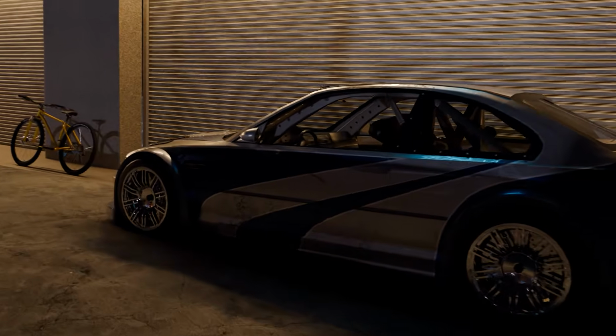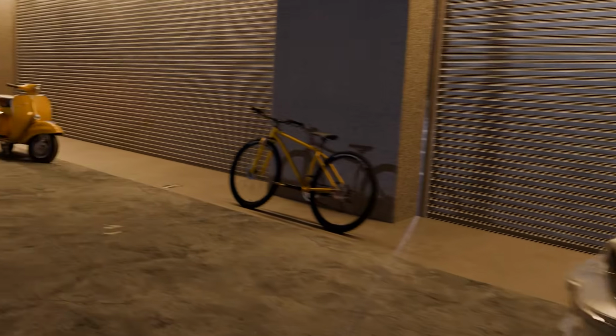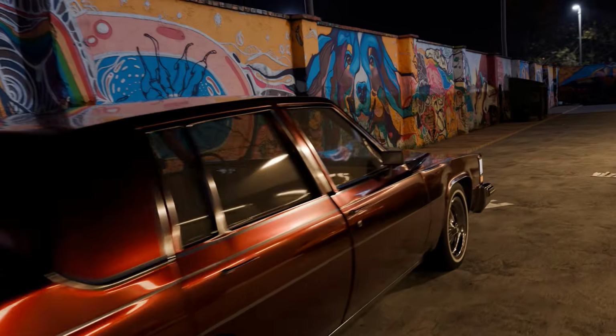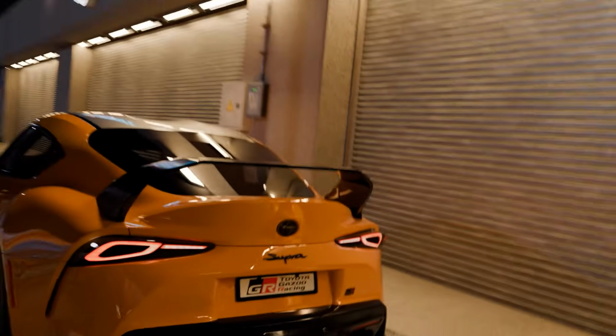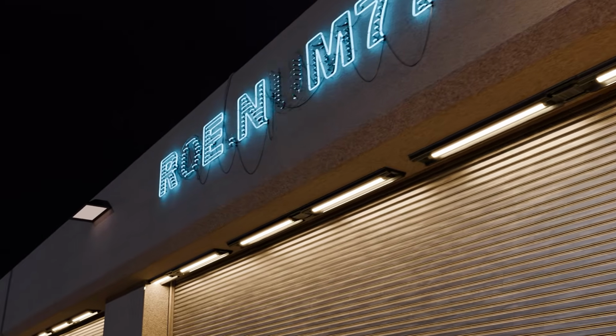Playing GTA was always fun, but what about making a GTA scene and walking inside it? So today we are going to make this scene from scratch and we will cover everything in detail. We are going to model, texture, UV edit and light up the entire scene.